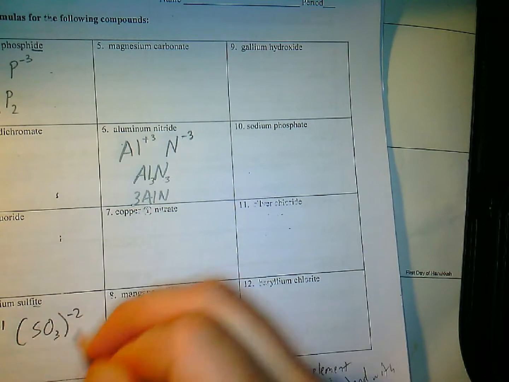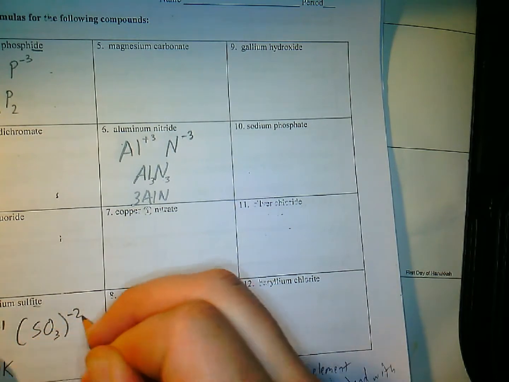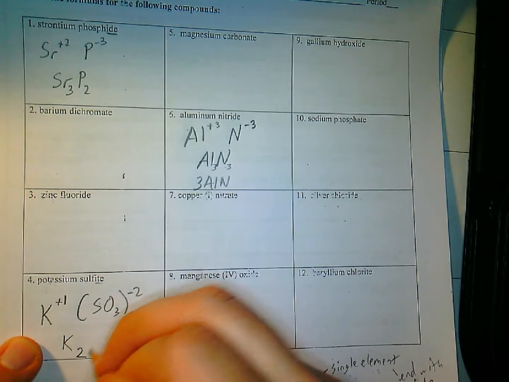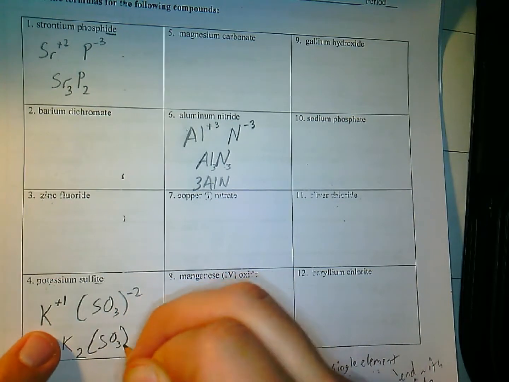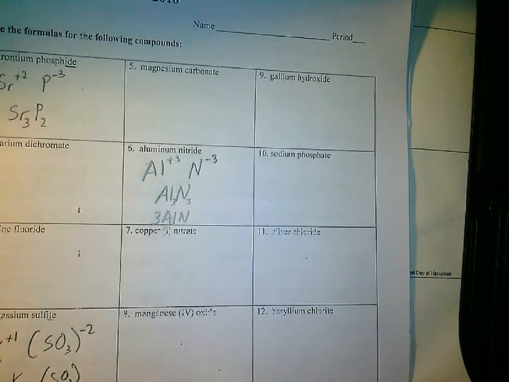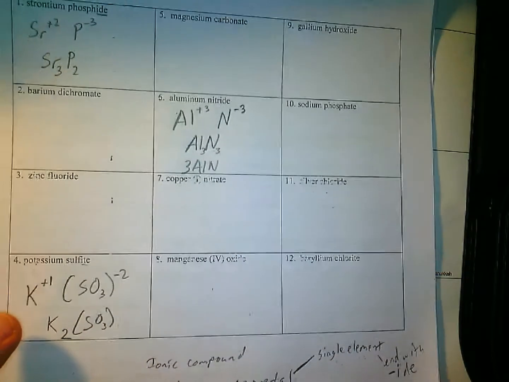Once again, move your charges across to the opposite side. Do not add or subtract your charges, just simply move them. Just move them. And the 1 we don't write, but it's right there. Okay, let's go to one of these other ones.